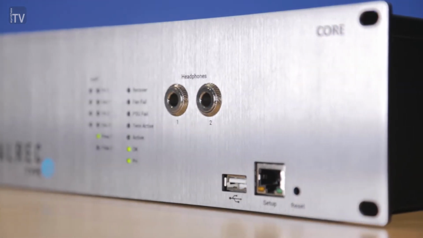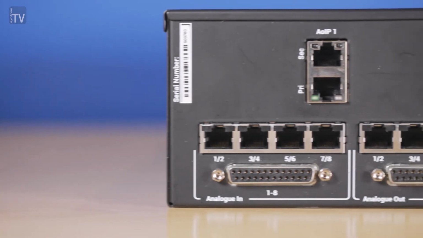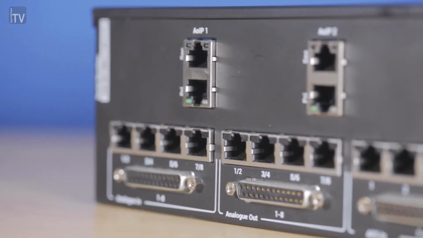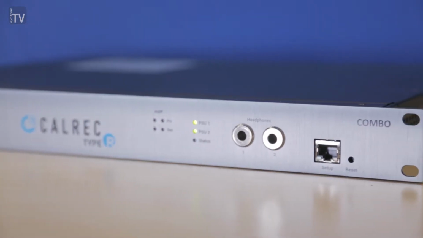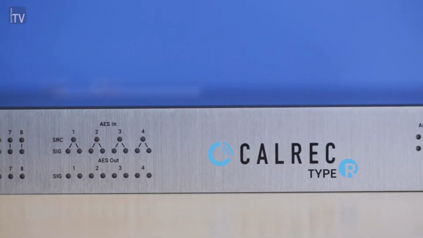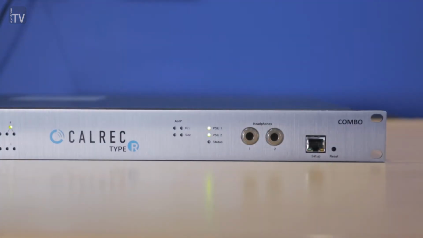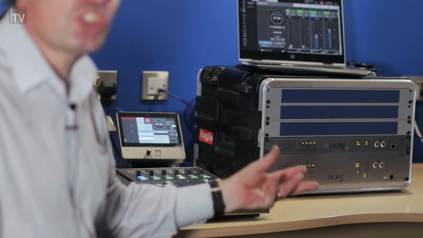So as well as the surface components being flexible, the I/O is also very flexible. The basic system is a single 2U box that will give you 16 inputs, 16 outputs and some GPIO. Then to increase the size of the system, we offer these additional I/O boxes. You've obviously got the core, which is your basic I/O. You've then got the option to add analog, digital, or combo, which is analog and digital, and some additional headphone outputs. So these expander boxes let you build the system all the way up to 500 inputs and 500 outputs.